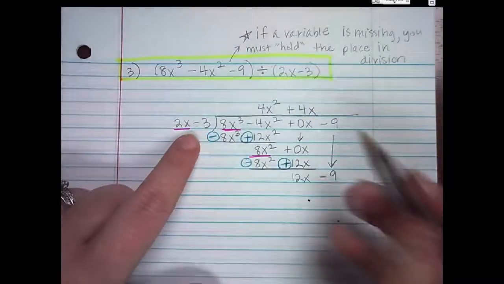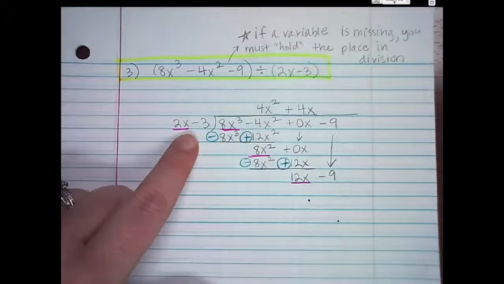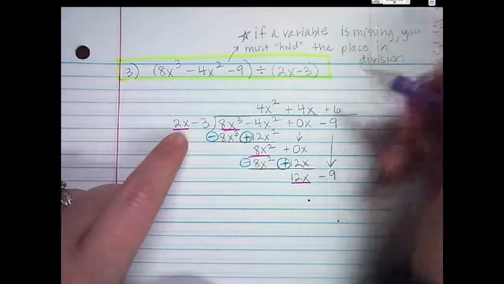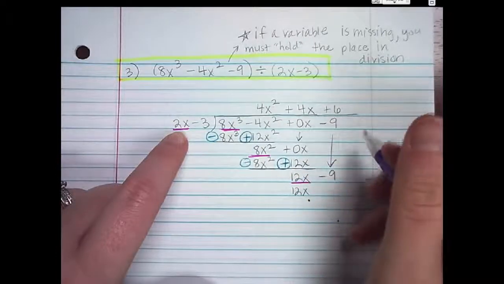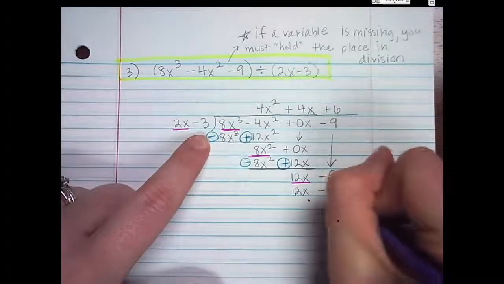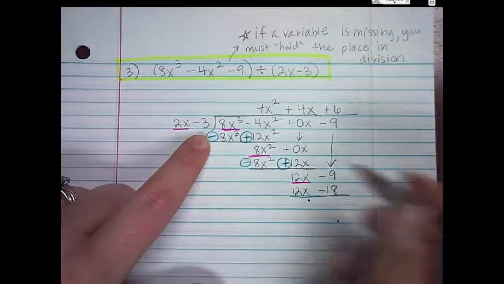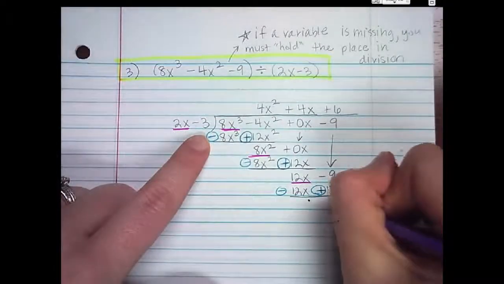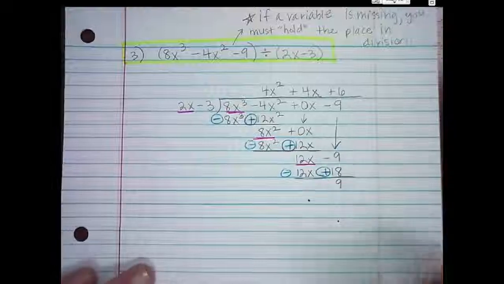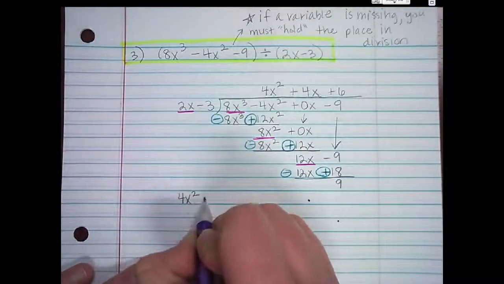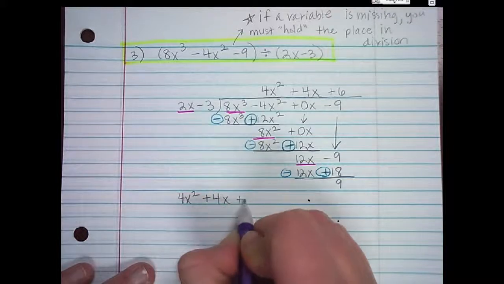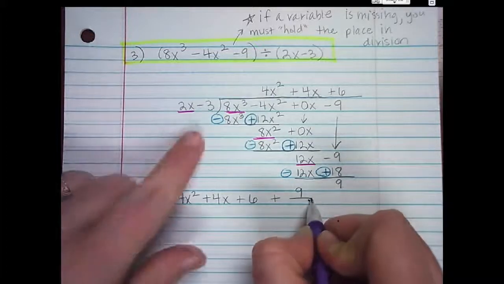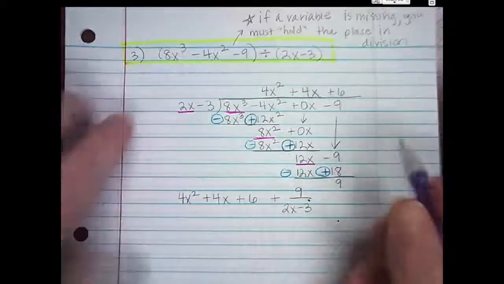Let's do it one more time. What times 2x gives me 12x? That would be positive 6. 6 times 2x is 12x. And 6 times negative 3 is negative 18. So subtract and add, and I get 9. So our answer is 4x squared plus 4x plus 6 plus 9 right here divided by 2x minus 3.